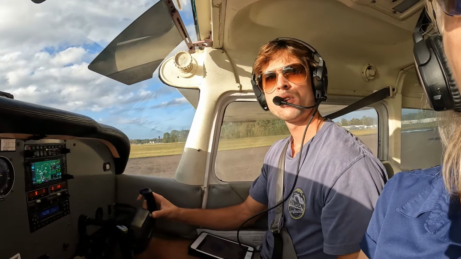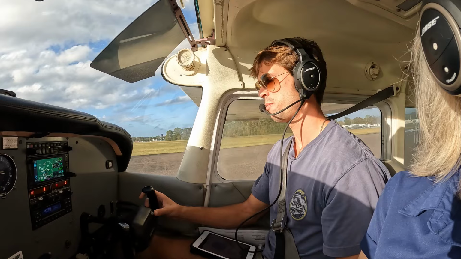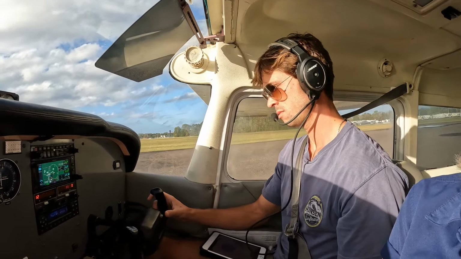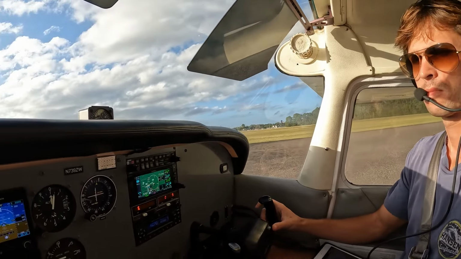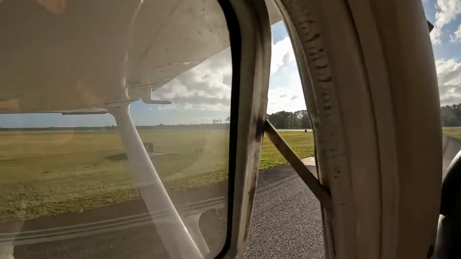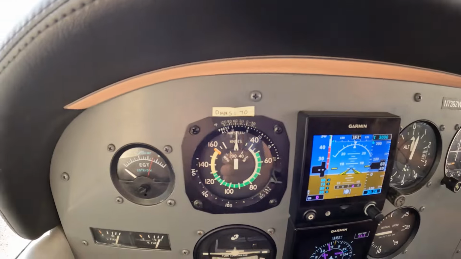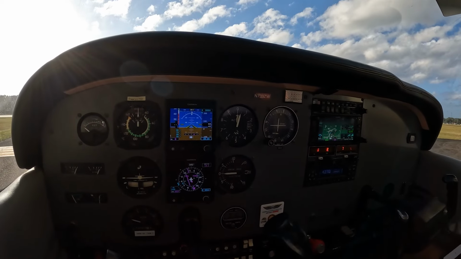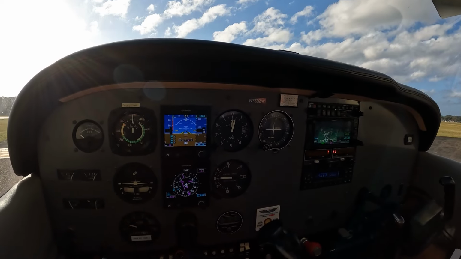Tower, Scout 1790 Zulu Whiskey, holding short runway 5 at Bravo, ready for takeoff. 739 Zulu Whiskey, hold short runway 5, working for release. Holding short runway 5, 739 Zulu Whiskey. 9 Zulu Whiskey, runway 5, clear for takeoff, on departure turn left heading 280.